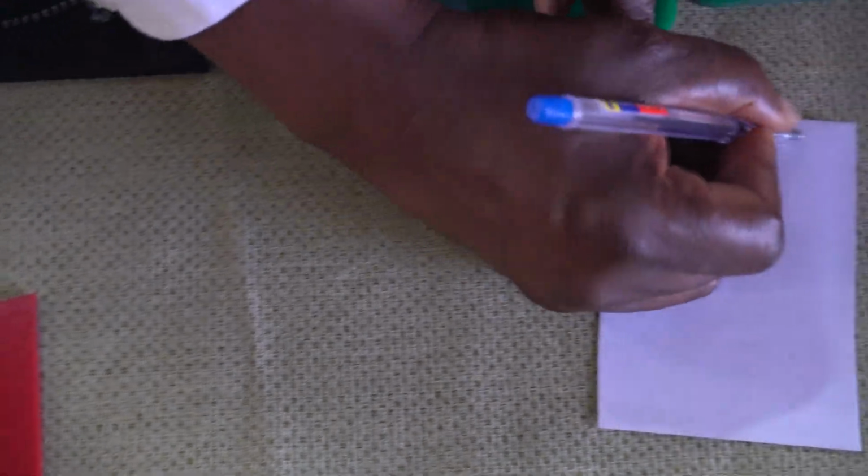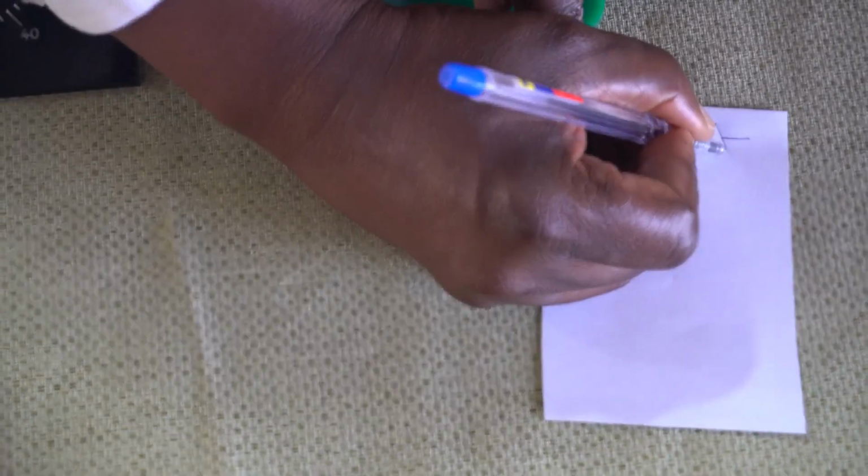Suppose instead of the one whole here, I return this. What is this? 1/2. I will write our 1/2 this way. This is our common fraction.